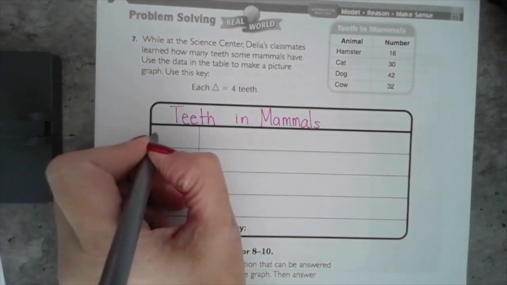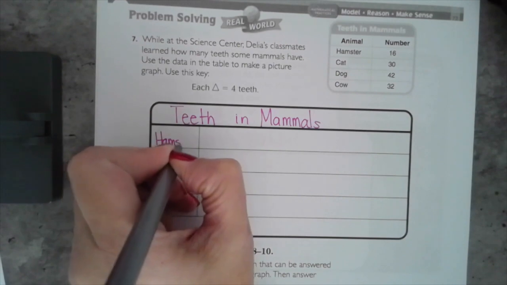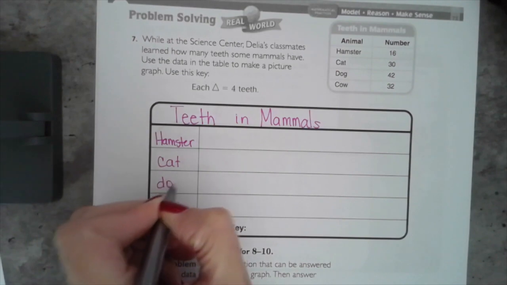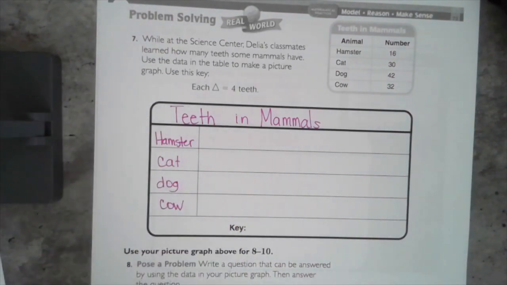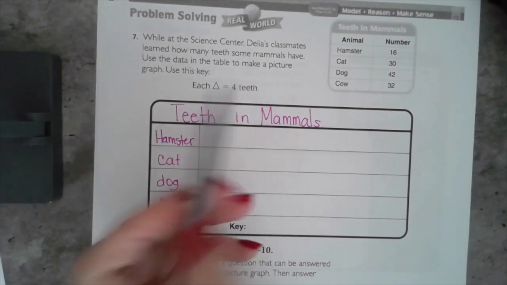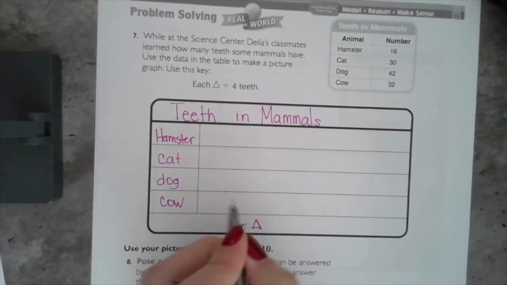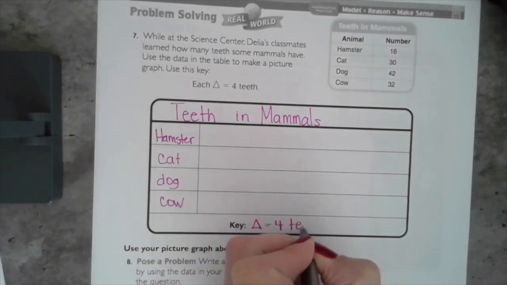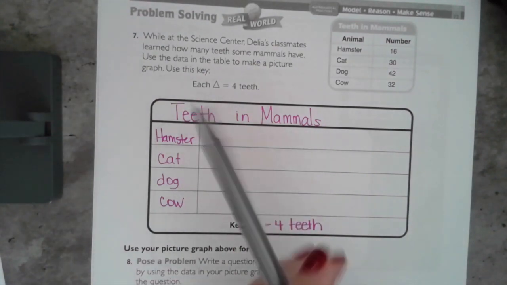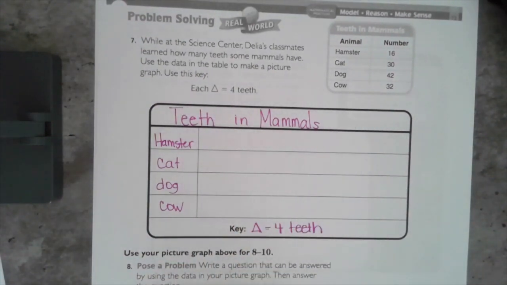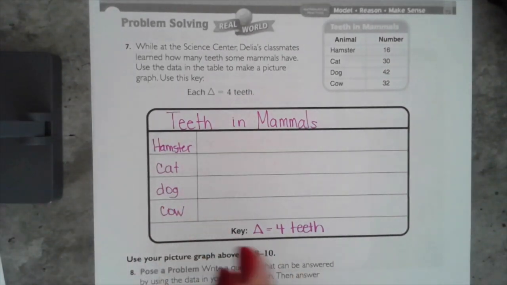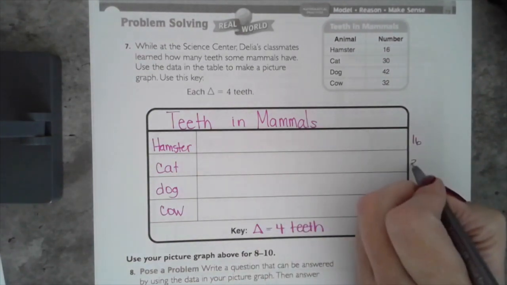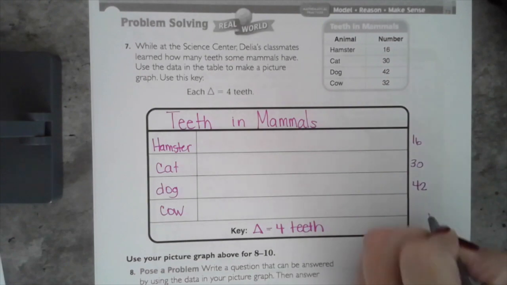Ooh, I'm going to have to write small to fit hamster in there. Cat, dog, cow. Okay, the key is each triangle equals 4 teeth. Oh, I get it. They look like little teeth, little sharp teeth. So we're going to have to count by 4s. Oh my goodness, look at these big numbers. So out beside there, I'm going to write 16, 30, 42, 32.